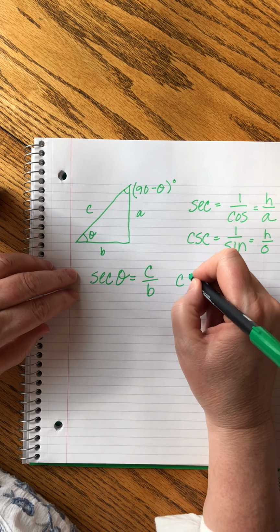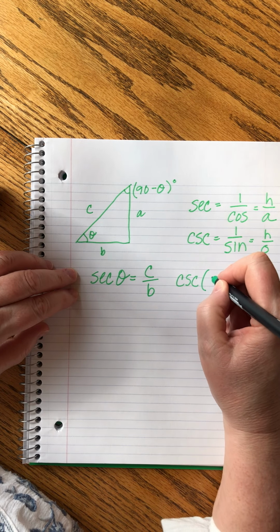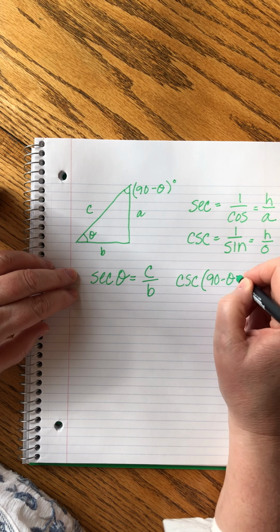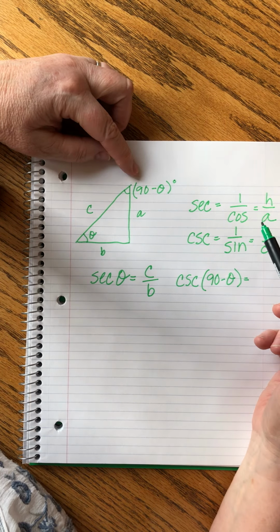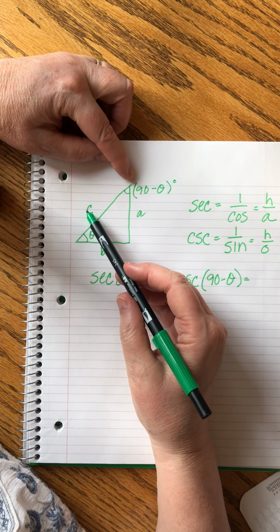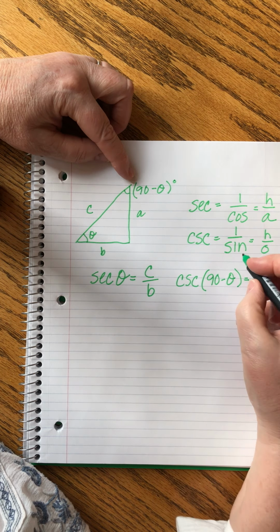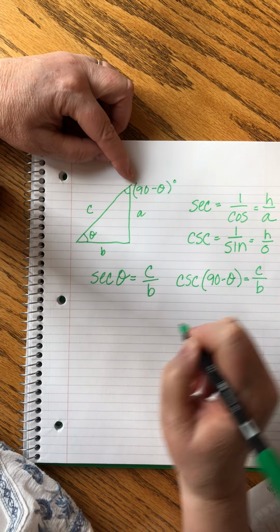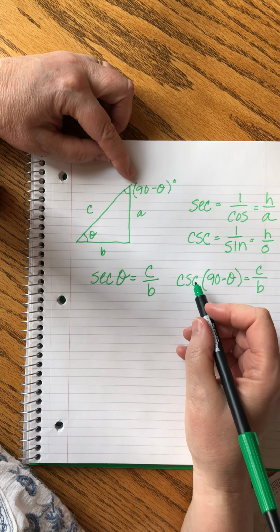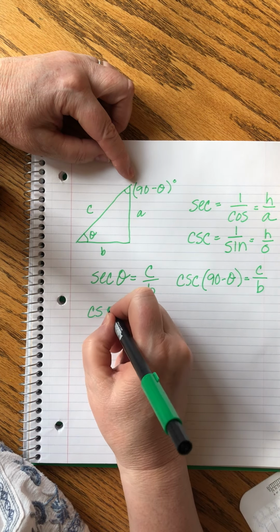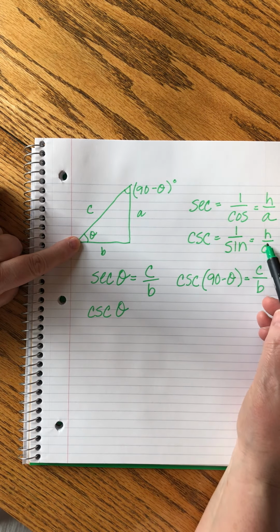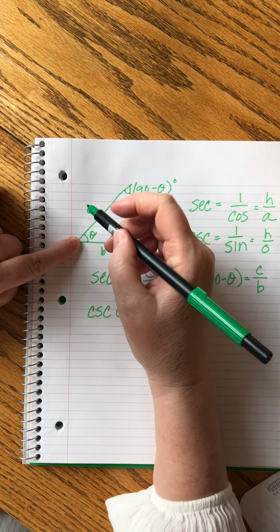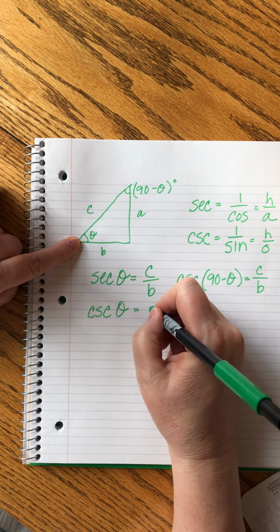And then the cosecant of the other angle. So now we're up here, and we want hypotenuse over opposite, and it's the very same thing, C over B. And then we do the reverse. We take the cosecant of theta. So now we're here again, and we want cosecant, which is hypotenuse over opposite, C over A.